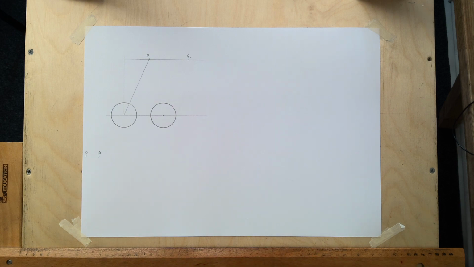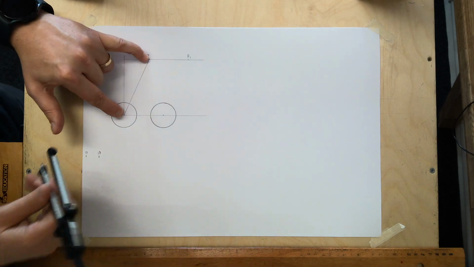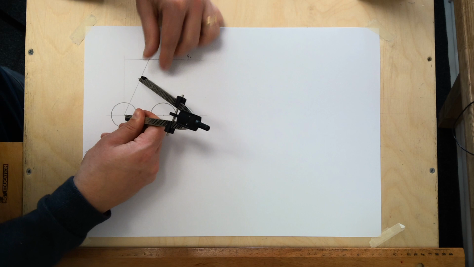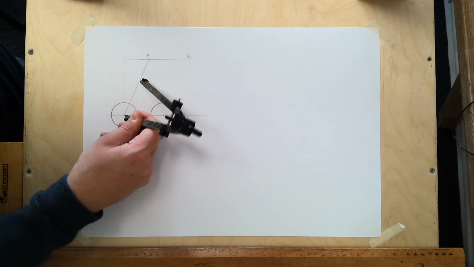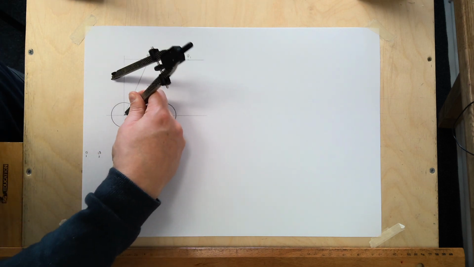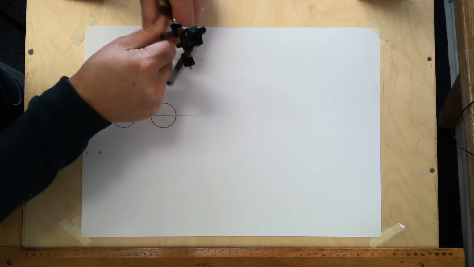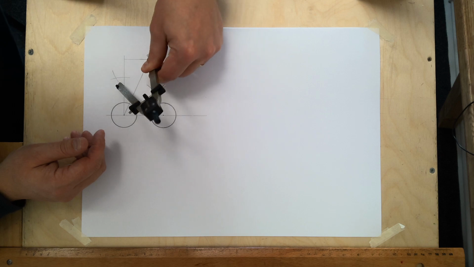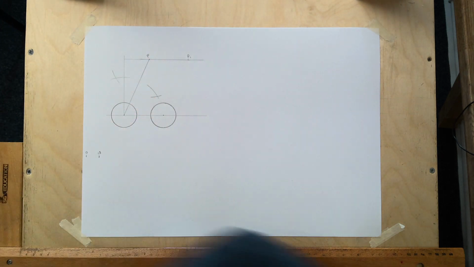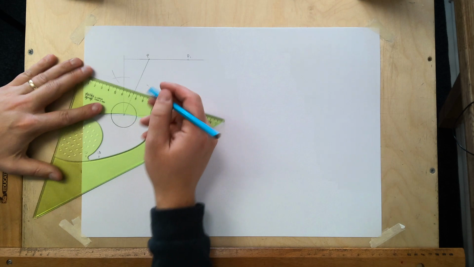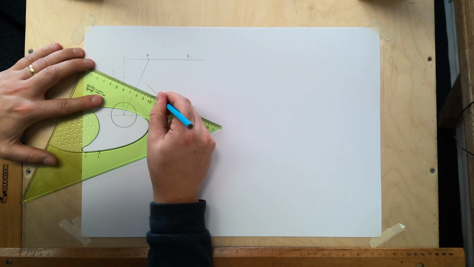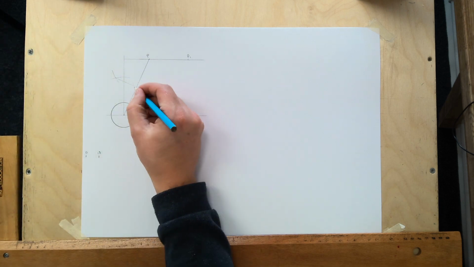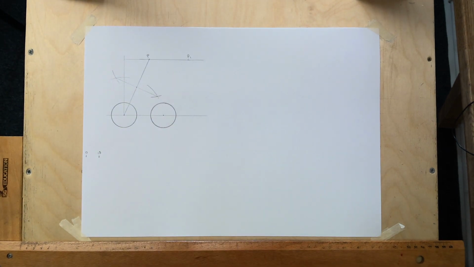And what you're going to do is you're going to bisect that line to get the midpoint of the line. So compass, one end, stretch it over halfway, swing an arc, put the compass at the other end of that line, swing an arc. We have two X's, join those together, and that gives us the midpoint of our line.